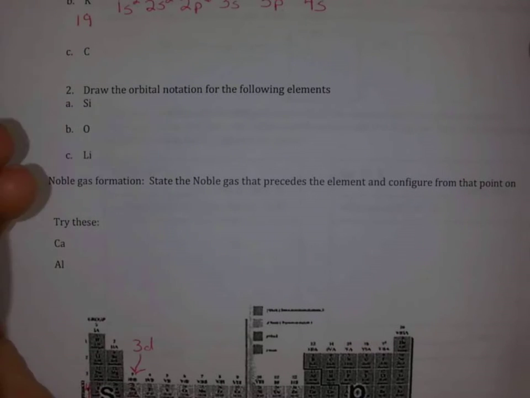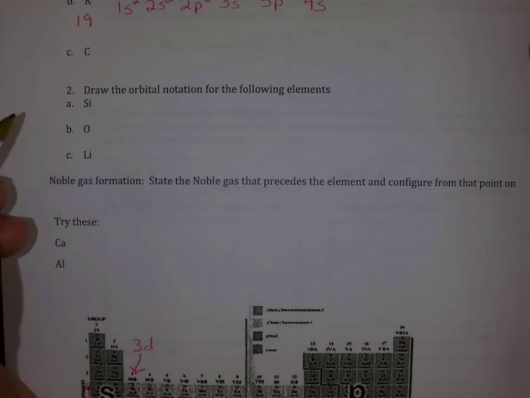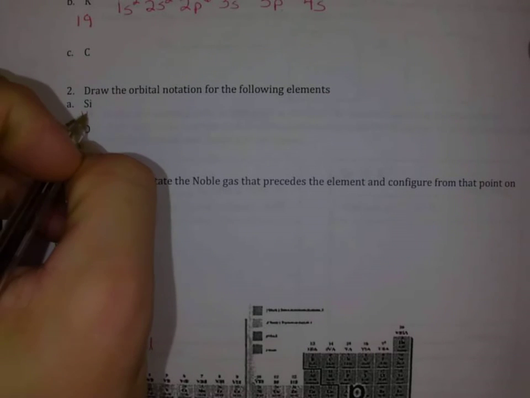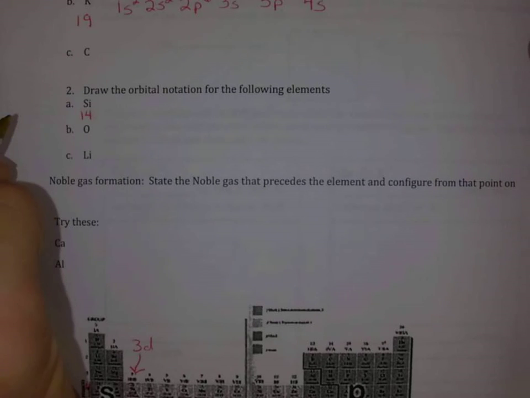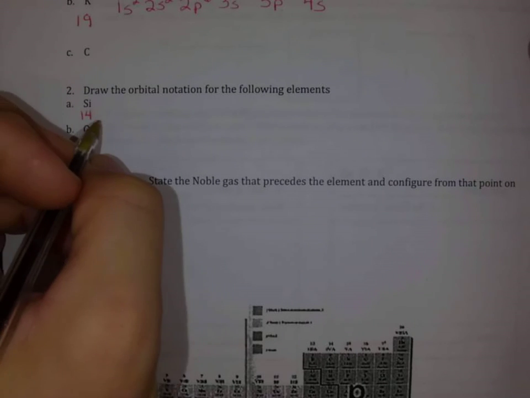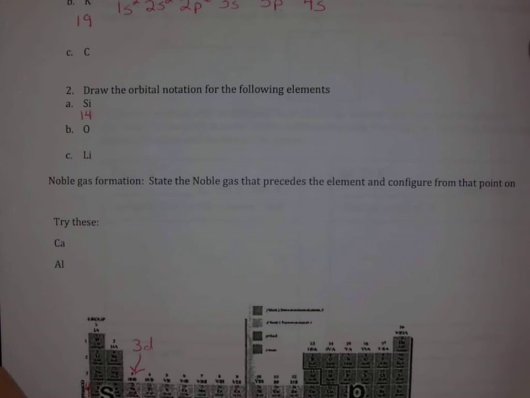Now, let's look at our orbital notation for the elements. So our orbital notation, let's look at silicon here. Silicon has 14 protons. So 14 protons means that I would have 14 electrons in a silicon atom.